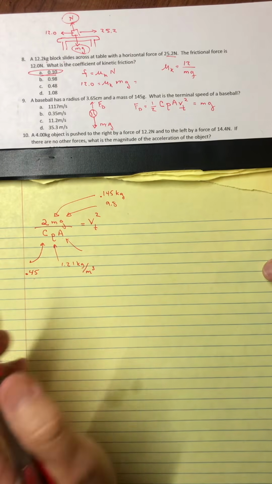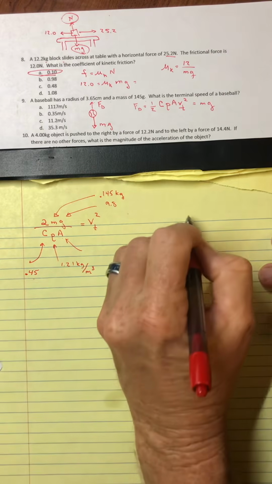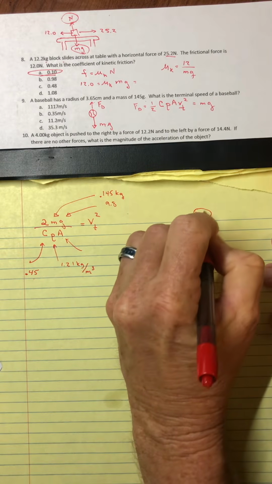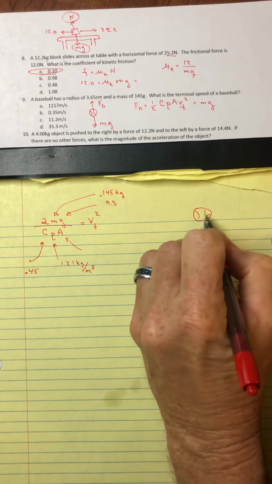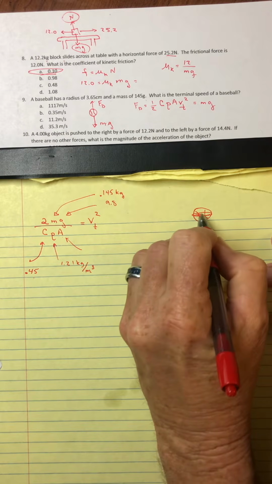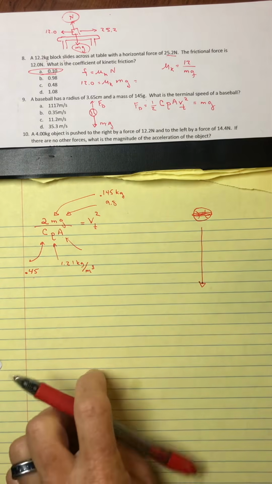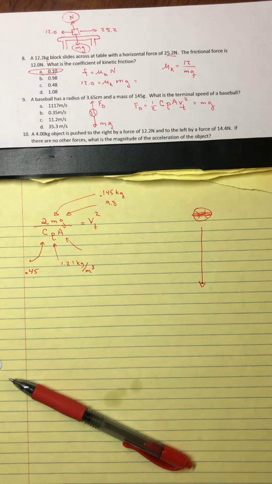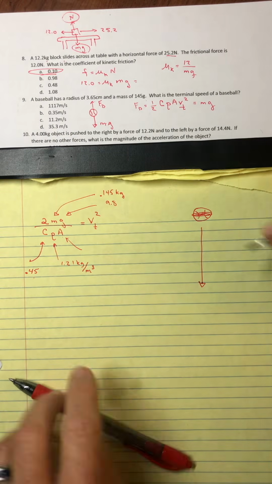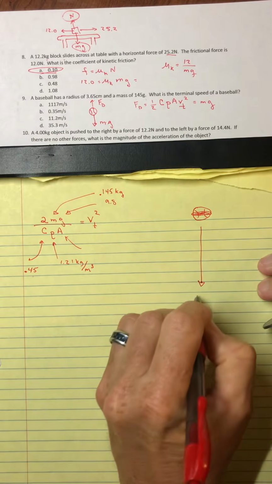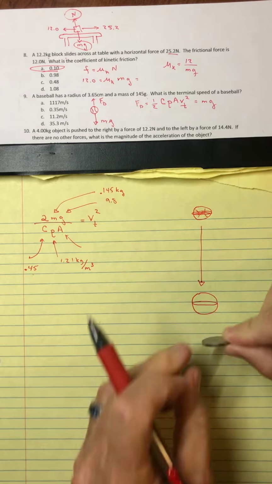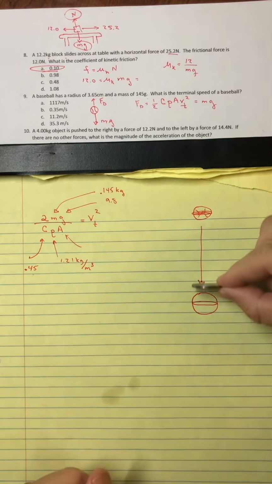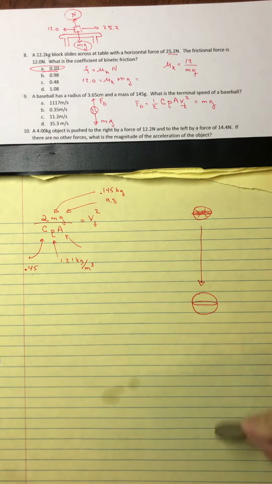And maybe the cross-sectional area is the hardest one, but if you draw a sphere, there's this baseball falling. The cross-sectional area is this disc, if you will, as it's falling down. I know the whole object is a sphere, but the shadow of it as it falls is a circle.